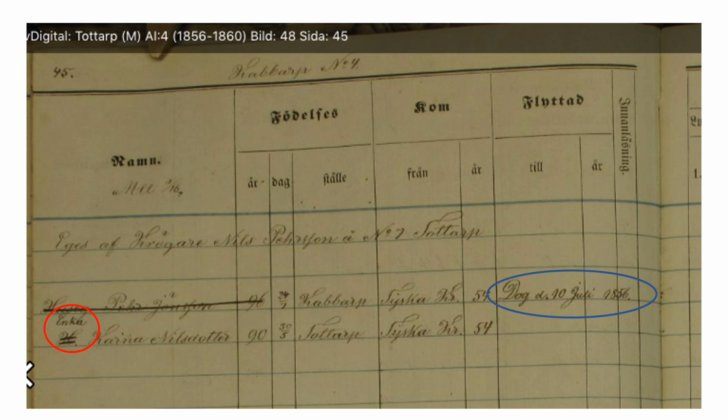One last comment before moving on to our last record type. When you see a name crossed out, it could mean that they moved as shown in the last household record, or could mean that someone died. Look at this record. Do you see Per Jonsson is crossed out? That's because he died. If you looked at the blue circle, you'd see the word död, which means died, and it gives the death date July 10th, 1856.